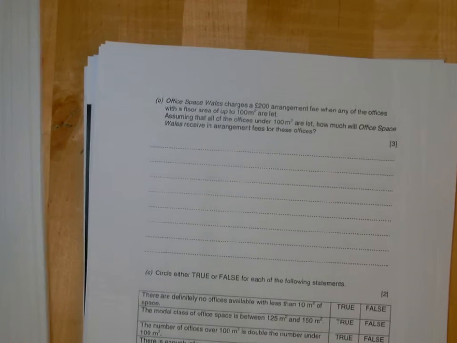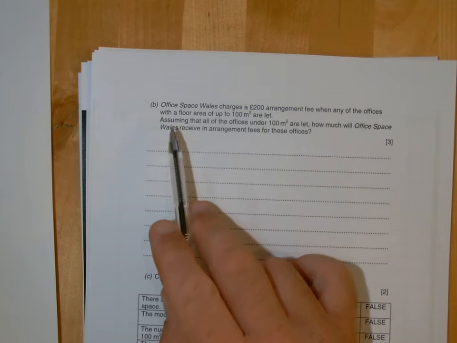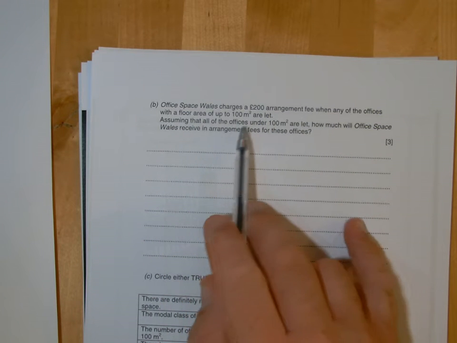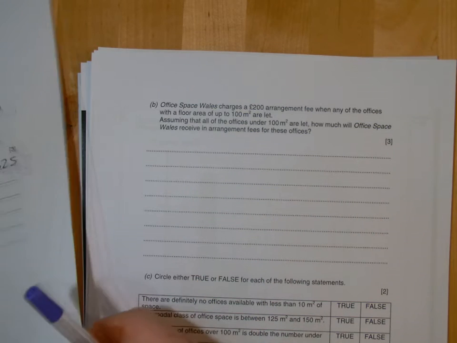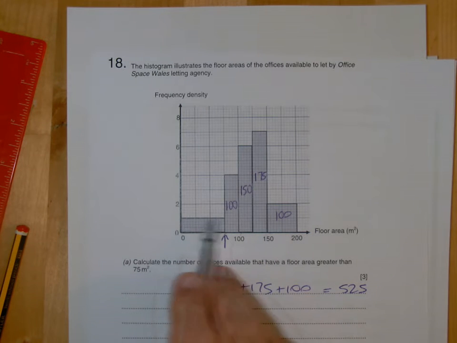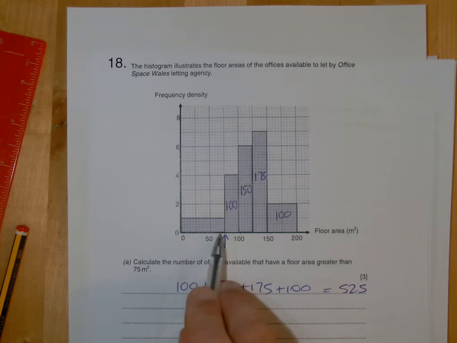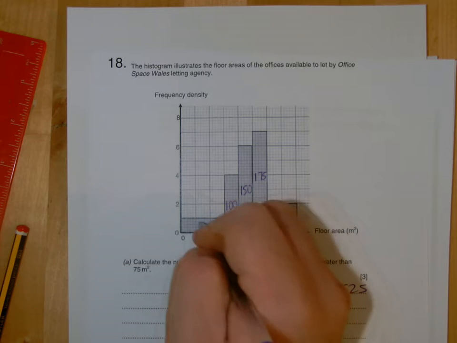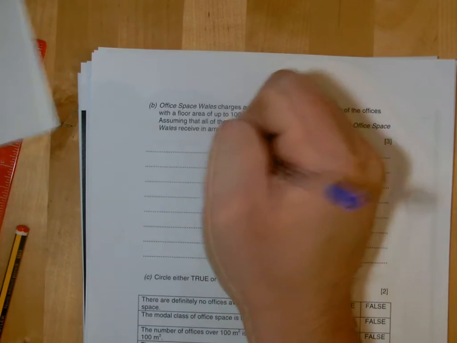Part B then says Office Space Wales charges a £200 arrangement fee when any of the offices with a floor area of up to 100 metres are let. Assuming they're all let, how much will they receive? So 100 metres squared or less. Well, there's 100 there, but we've also got to include these as well, haven't we? Okay, so what's the area of this here? So 75 times 1 is 75. So 100 metres squared or less, 175 offices.